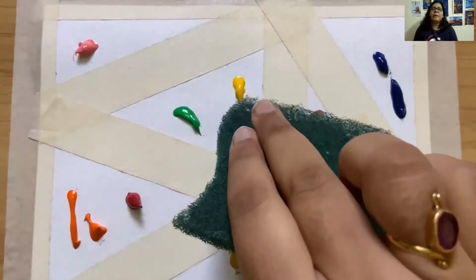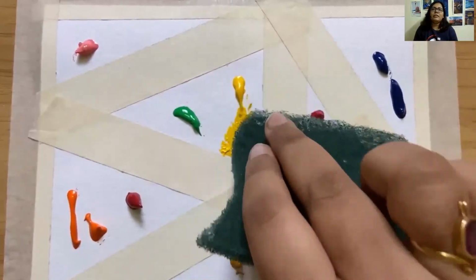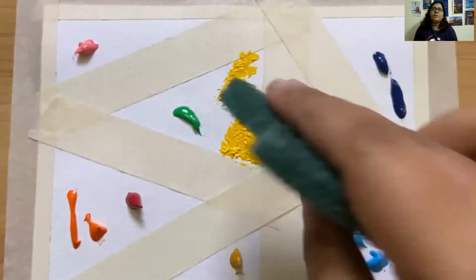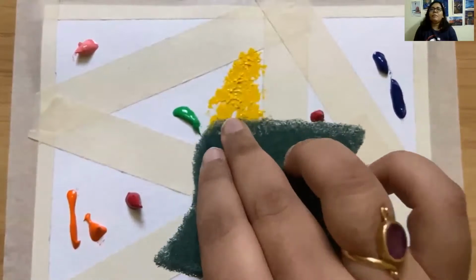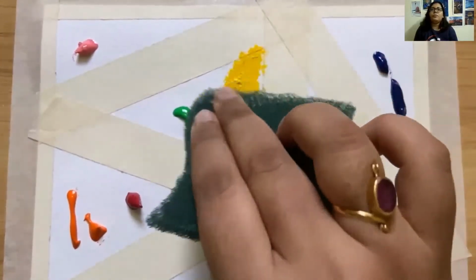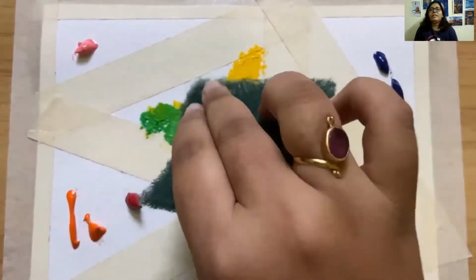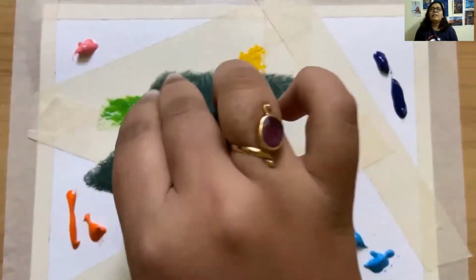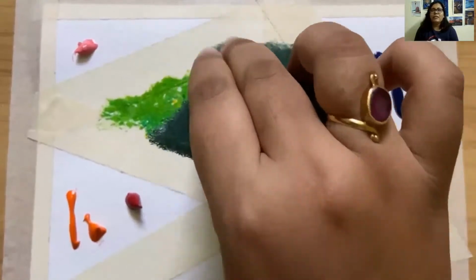See, here is the scrub pad that I'm going to use. So just tap it like this. And don't be hesitant to paint over the tape surface also. Okay, because that surface is covering the paper. So there is no issue if you paint over the tape also. Paint as freely as you want. Keep mixing the colors like this and keep painting. You can see my color is going over the paint. I'm not abiding by the lines.